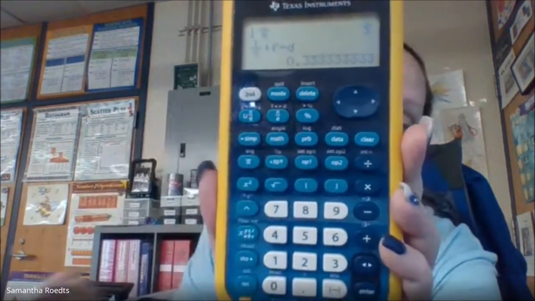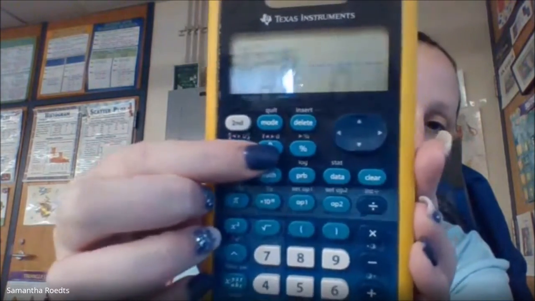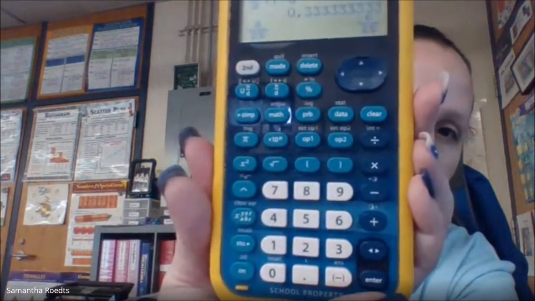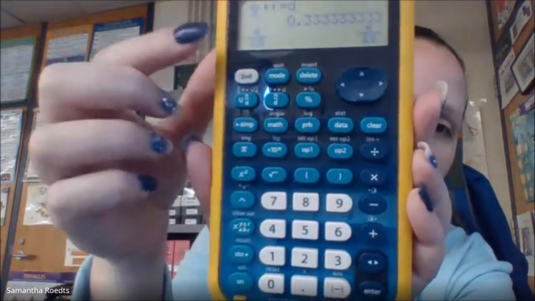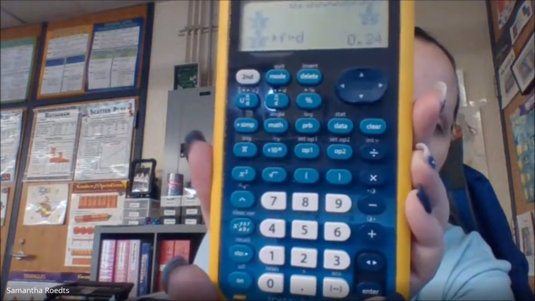So now I know what the square root of 1/9 was, and now I'm going to do the same thing for 6 over 25. So I do 6, and you can do the fraction button over 25, and that gives you that fraction again. Again, you have to do the second, and the fraction button, and the enter. I get 0.24. You can also use the division button because fractions are the same thing as dividing. So if I have 6 over 25, I can do 6 divided by 25 and I'll get the same answer.